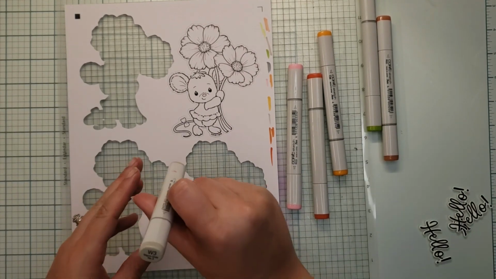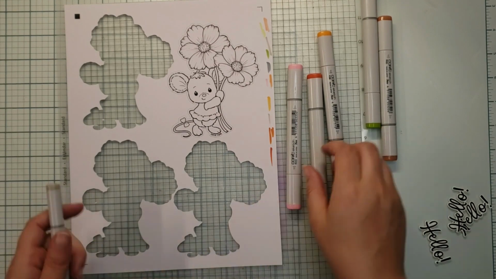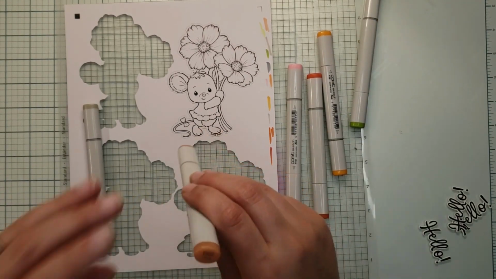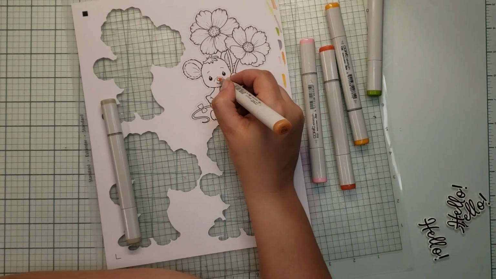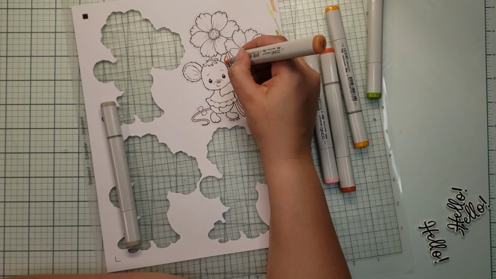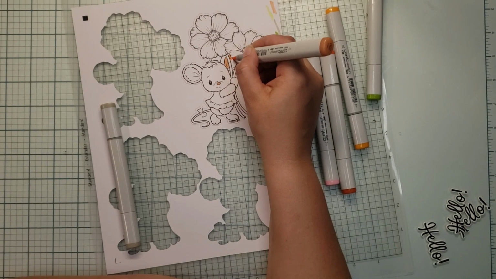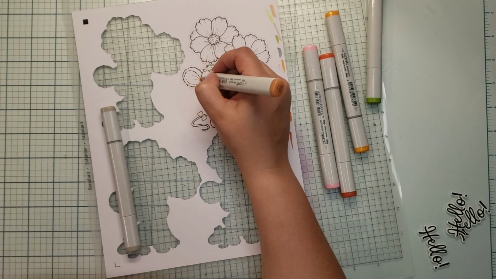So we're going to color our mouse the same colors, and it's going to turn out super cute. So I'm using warm gray W3 for the mouse, but I'm going to start with a lighter color, which is the Flesh R2, and that is going to be our mouse nose and the inside of the ears. I am not a professional colorer. To be honest, I barely stay in the lines most of the time.